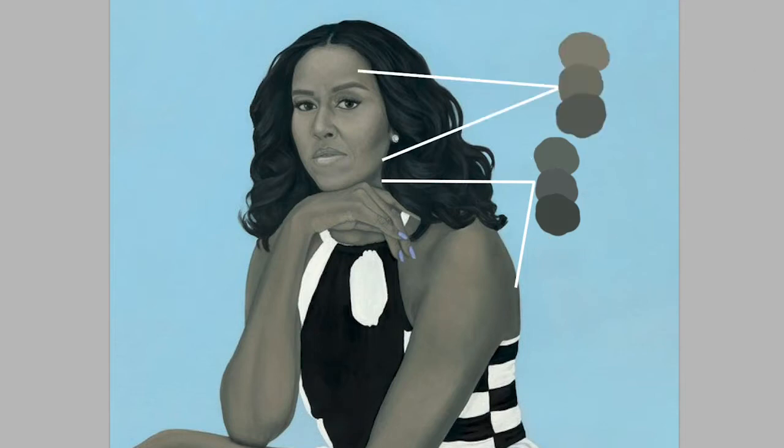And then we can look at a few areas where spatially the flesh is coming forward a bit more. If we look at the range of colors sampled from some of these areas, they're a little bit brighter, a little bit more saturated. So this makes these areas spatially pop forward a bit.